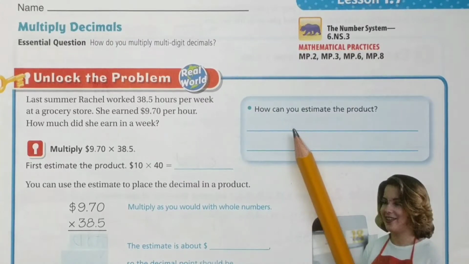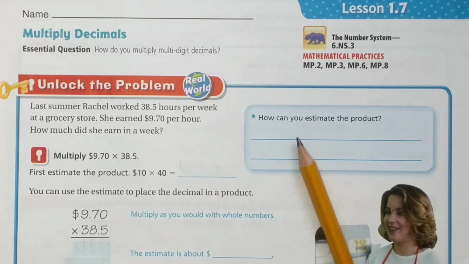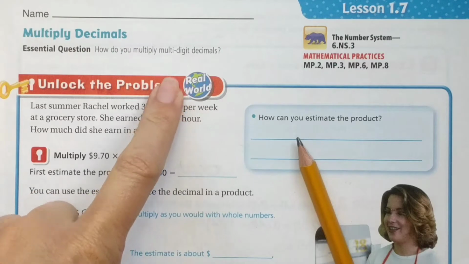Okay, today's lesson is 1.7. You'll find that on page 31 in your textbook. Today we're learning about multiplying decimals, and our essential question is, how do you multiply multi-digit decimals?